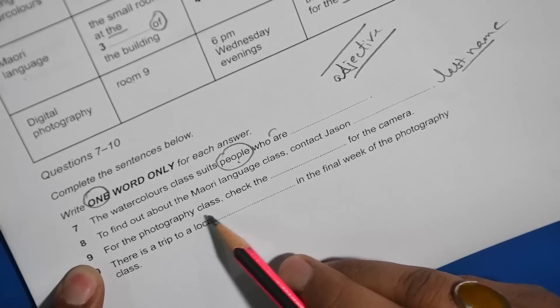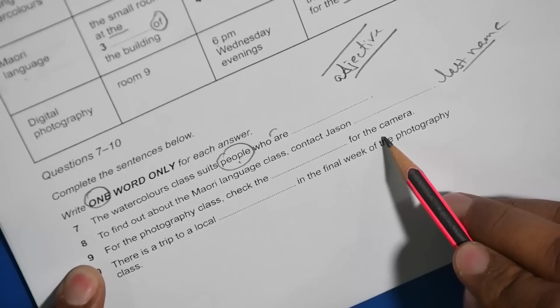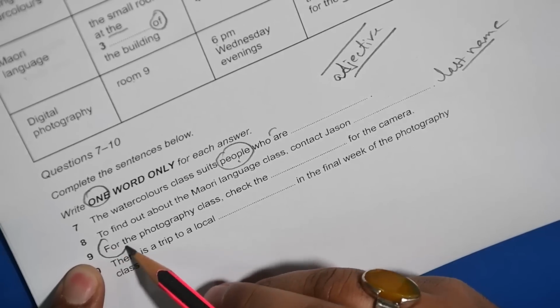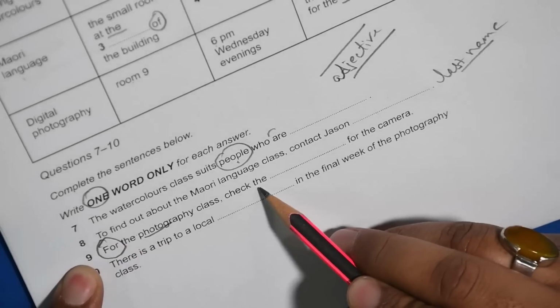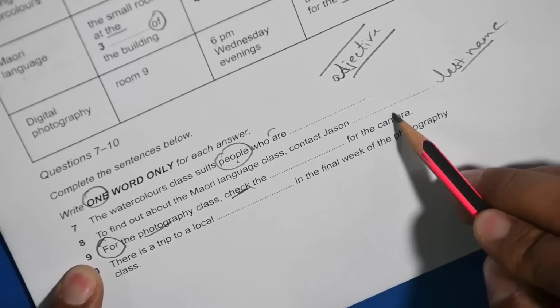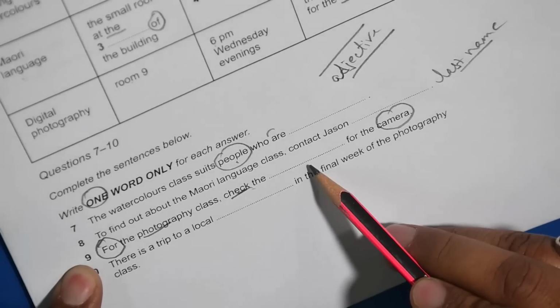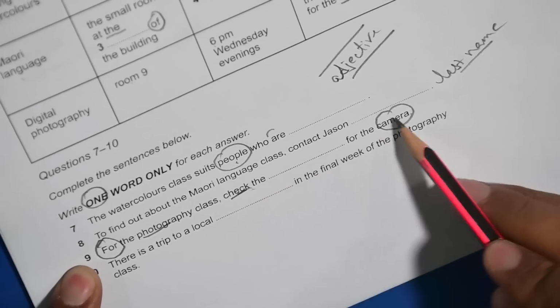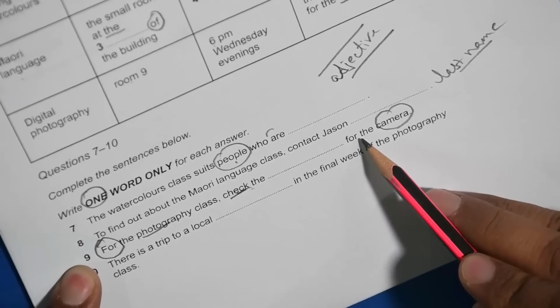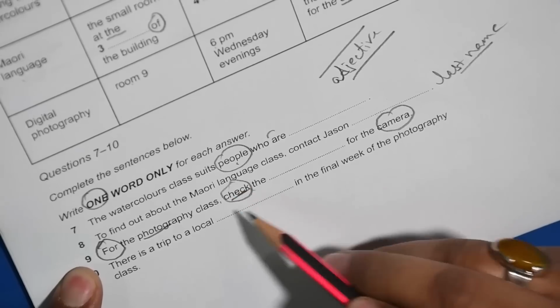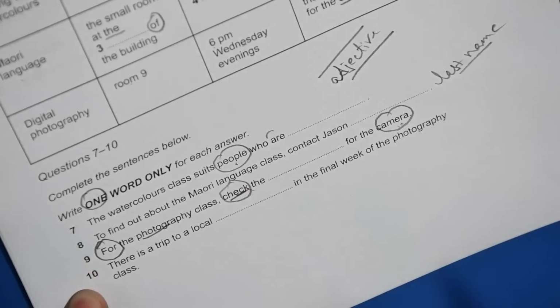For the photography class, check the dash for the camera. Now it is linked with the photography class. Check the dash, you need to check something which is related to camera. For example, check the flash for the camera, check the battery for the camera, check the lens for the camera. You need to check something related to the camera.